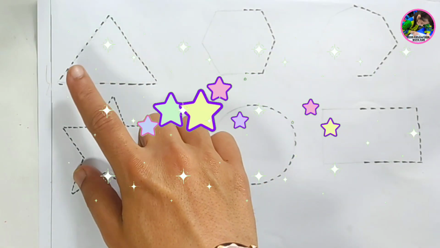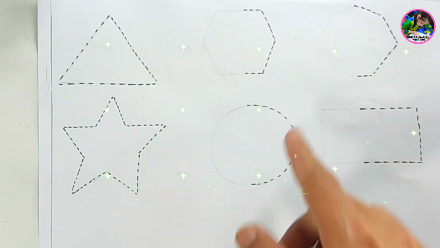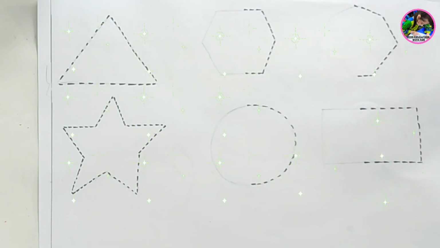प्यारे बच्चों, dear kids, we are drawing 2D shapes. Let's start drawing.